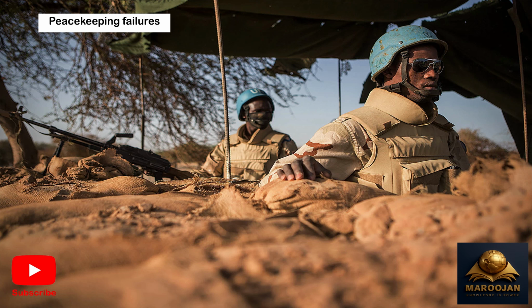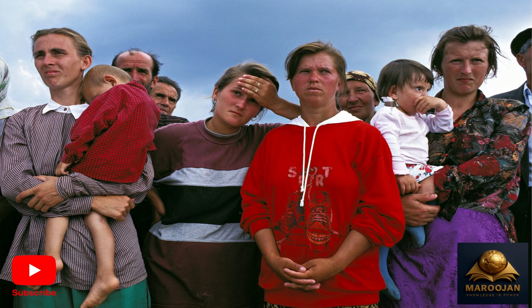2. Peacekeeping failures. Several missions failed to prevent mass atrocities, most notably the inability to protect Bosnian civilians in Srebrenica, 1995, and other instances where mandates, force posture, or political will were insufficient. Human Rights Watch and other observers have documented these tragic shortfalls.